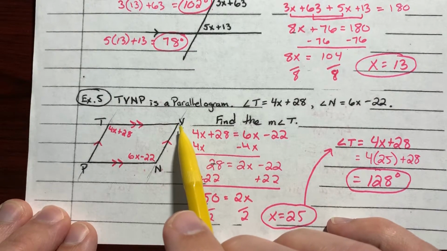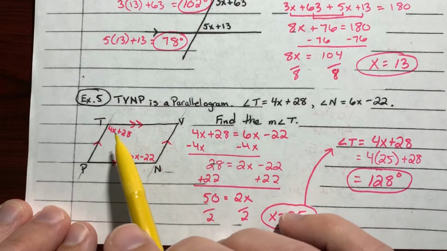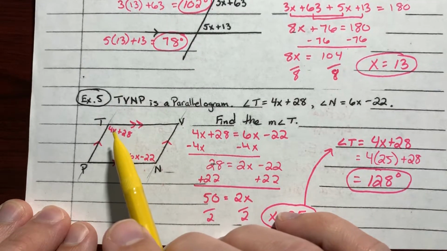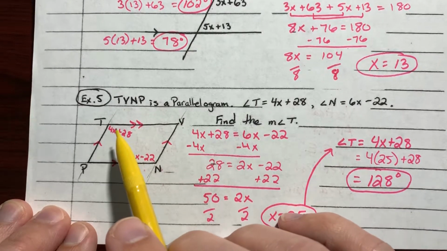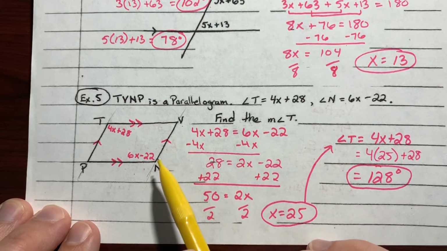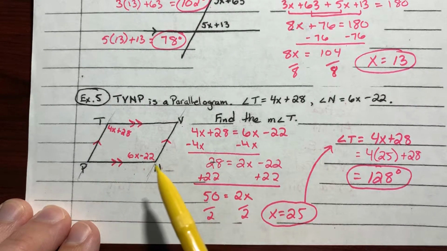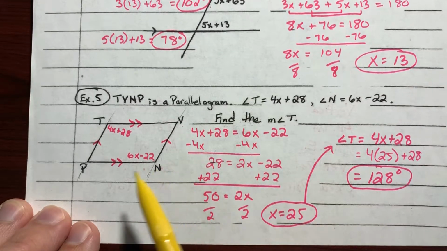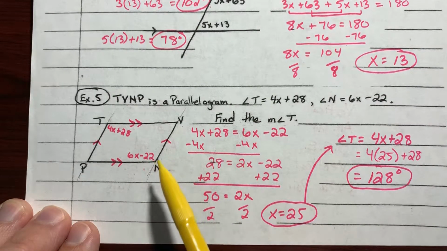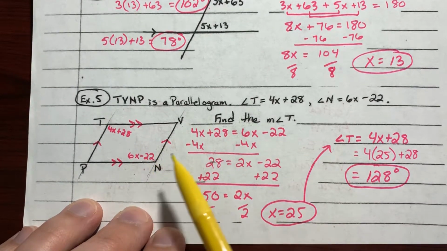I could even go the other direction. I could call it angle VTP. But the catch is that if I'm trying to refer to this angle, T needs to be my middle letter. If I wanted to refer to this one, I could call it angle N, or I could call it angle PNV, or I could call it angle VNP. But that has to be my middle letter. All right, so I just kind of labeled those.